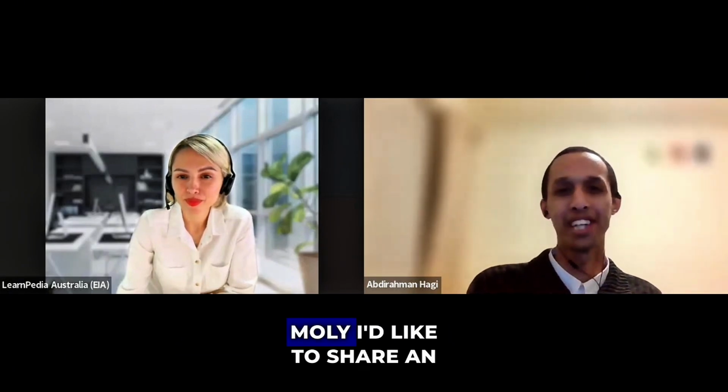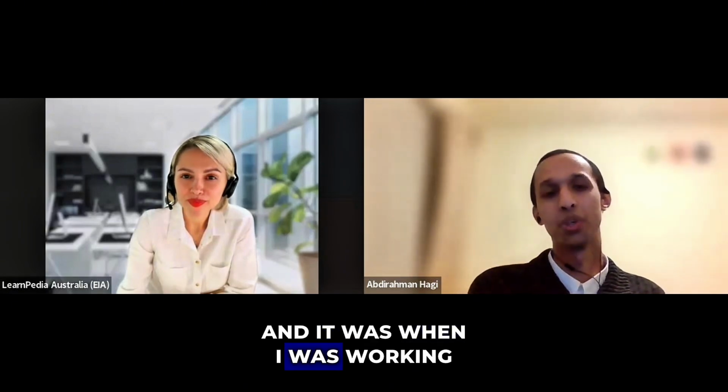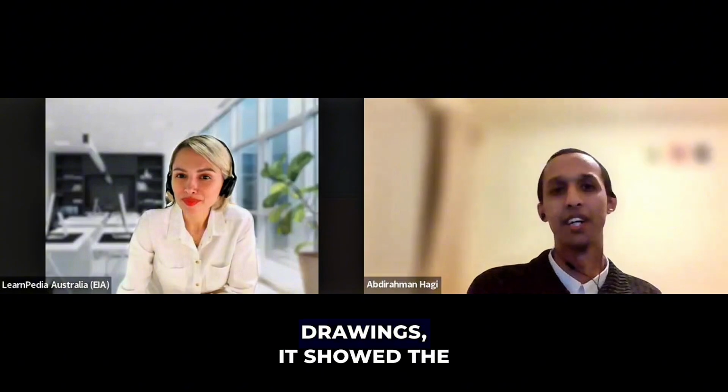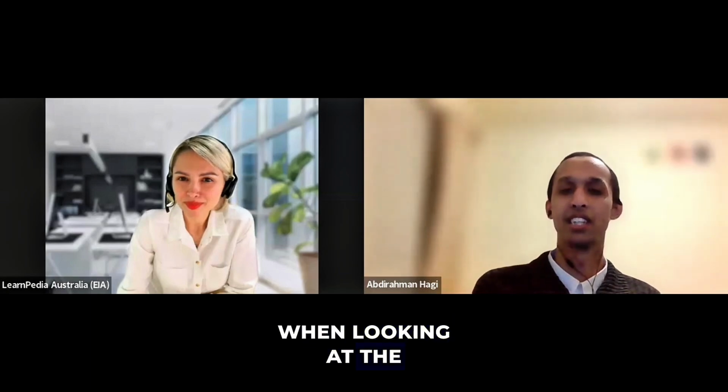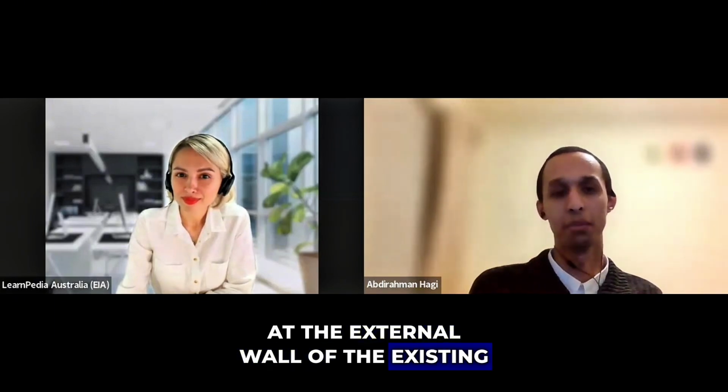And if it's okay with you, Molly, I'd like to share an example of when I actually came across an inconsistency, and it was when I was working on an extension project. When looking at the architectural drawing, it showed the new roof line ending at the existing building's roof line. This is when looking at the plan view. However, when looking at the section views and the 3D conceptual drawing at the beginning of the page, it showed the new roof line ending at the external wall of the existing building.